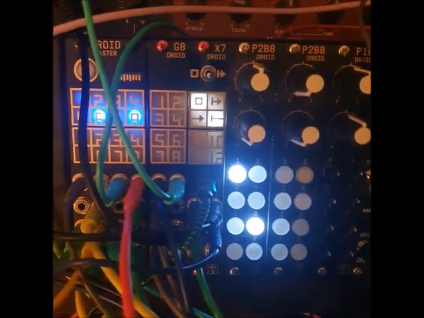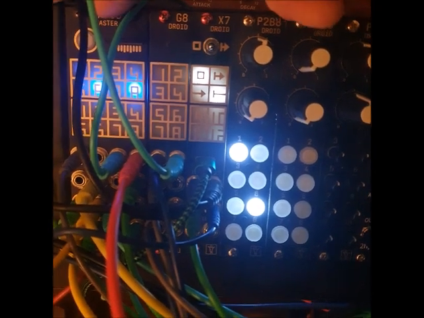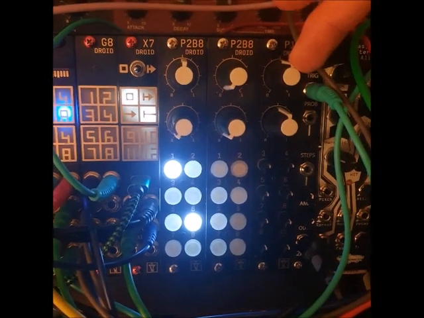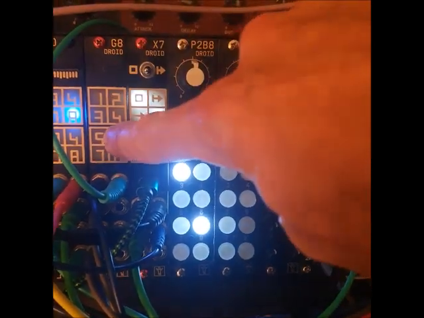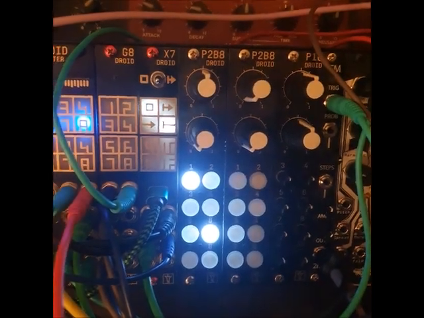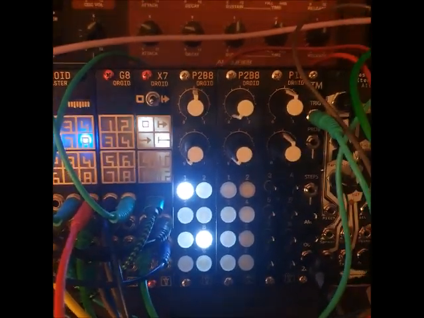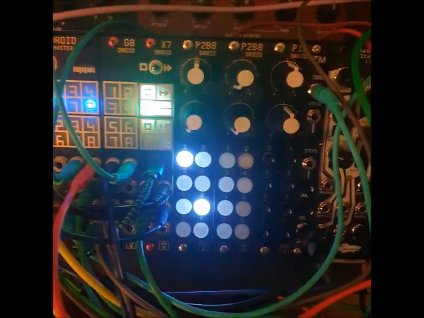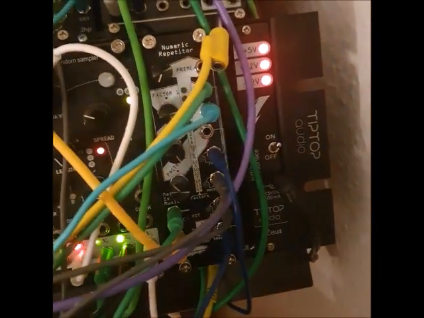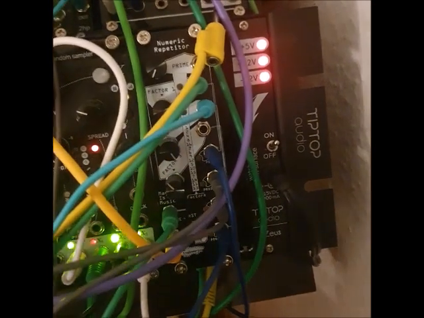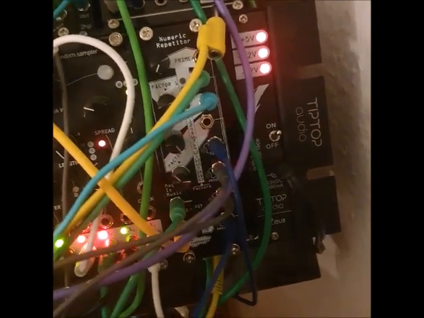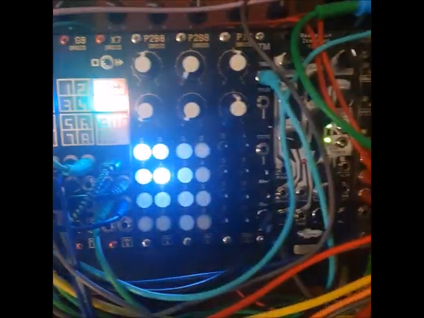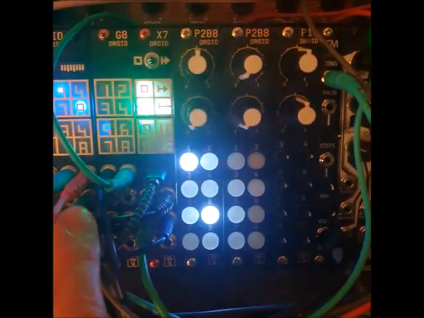So what you need at the minimum is the Droid master system, two P2B8s and one P10. For demonstration here, I also use the G8 expander and the X7 to send out the signals via MIDI. So I may just start a sequence here. First of all, here is the Noise Engineering Numeric Repetitor that I use as a source to generate trigger patterns, and this module sends out 4 voices, which I guide into the Droid system.